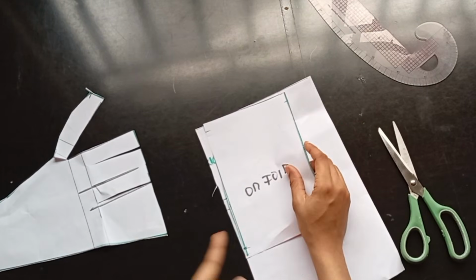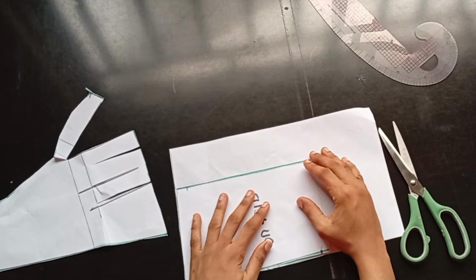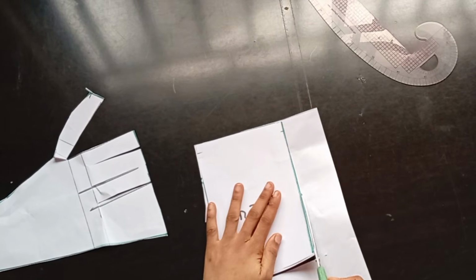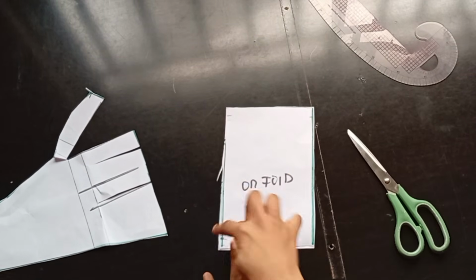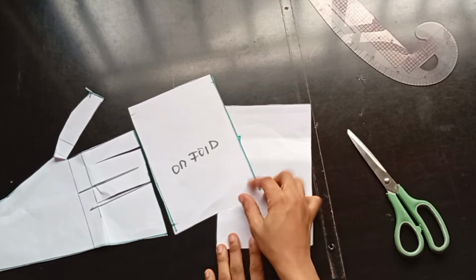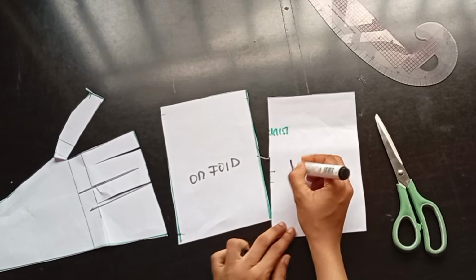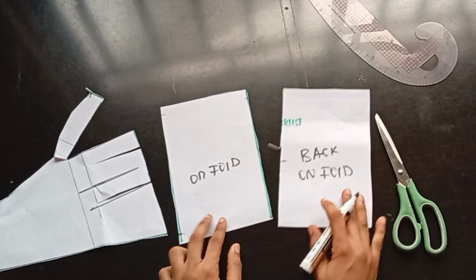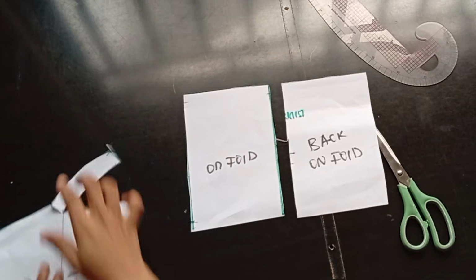So now I'll use this front pattern to cut out my back pattern because we have a smoky effect on this pattern. So your measurement at the front and at the back is the same and there's no dart on this pattern. So I'll go ahead and label this. After this, we're going to cut out the smoky effect.